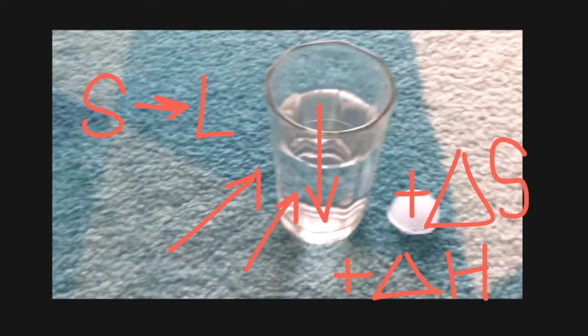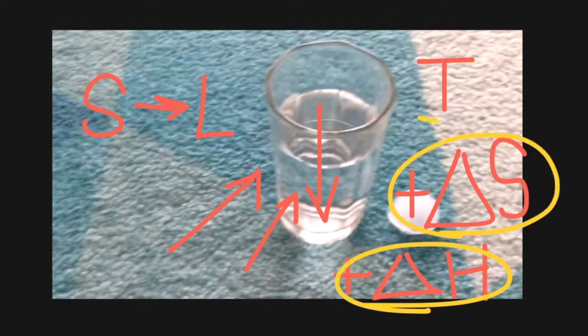Or is it? Ice would only melt at certain temperatures, temperatures above 0 degrees Celsius. So then, the process of this ice melting spontaneously is indeed dependent upon temperature. So it follows that whether a process is spontaneous or not depends on the enthalpy change, the entropy change, and temperature.